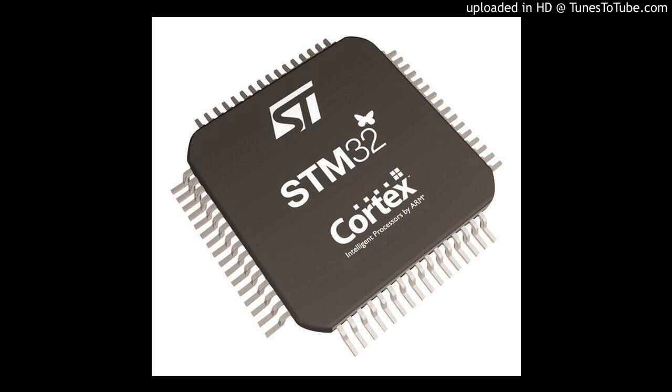So what I do now is I just open the memory window and I just look at the address 0, and here it is. The 0 indeed contains 2000660. Okay, so that value is indeed copied into the MSP. So that means this has already happened.